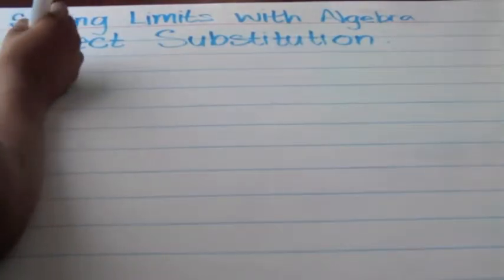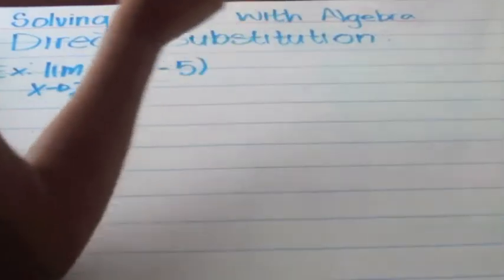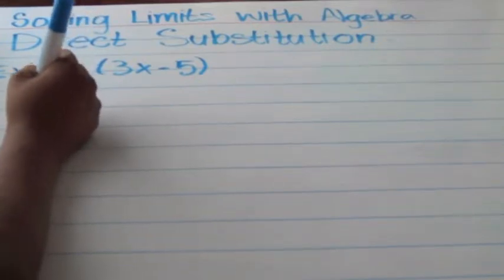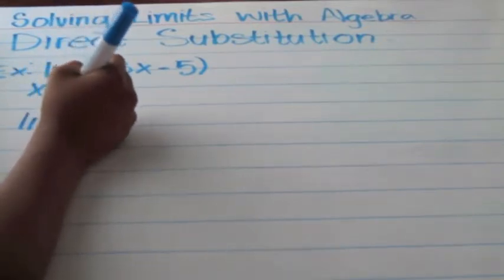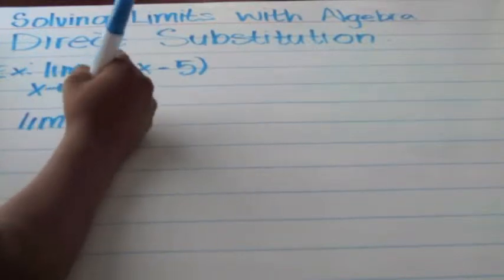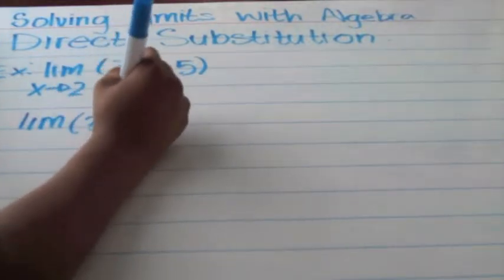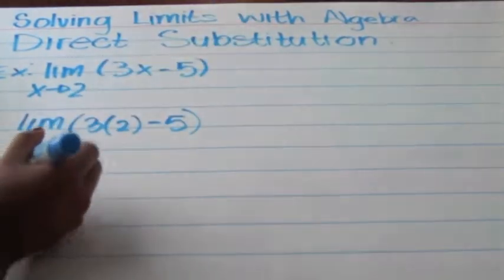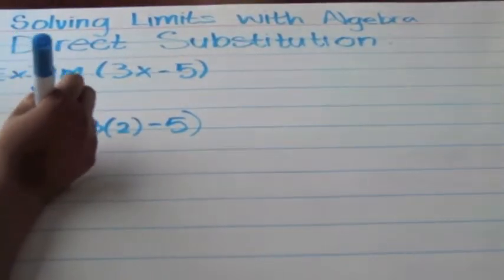So our first example is going to be the limit of 3x minus 5 as x approaches 2. We have to remember to carry the notation, and our first step is to plug in the 2 where our x is.